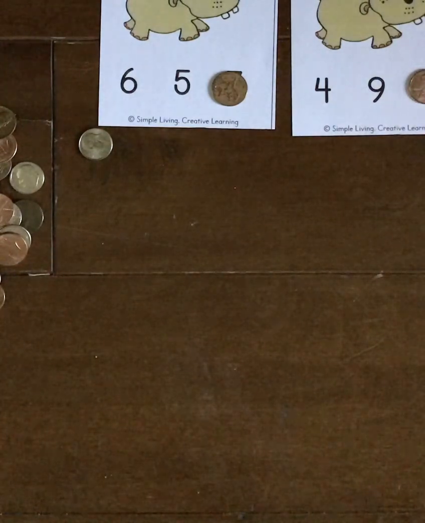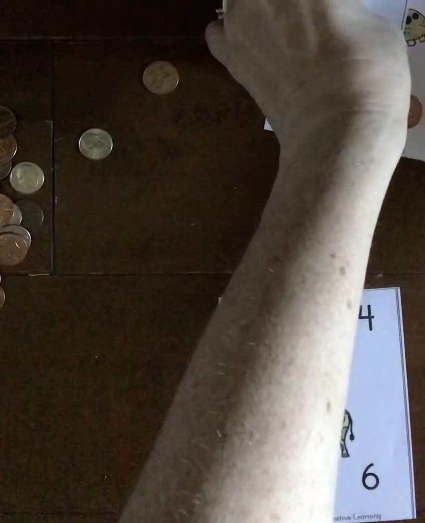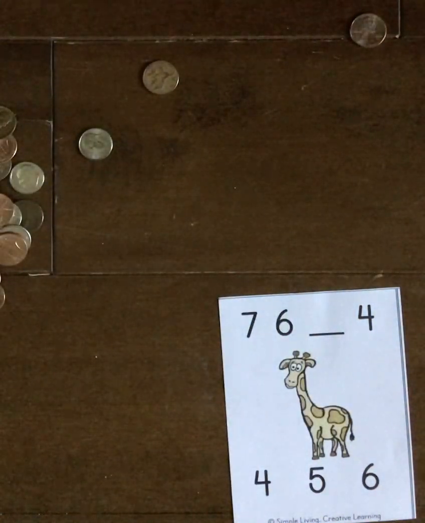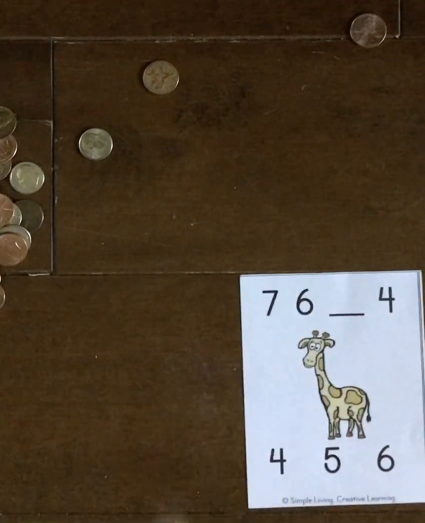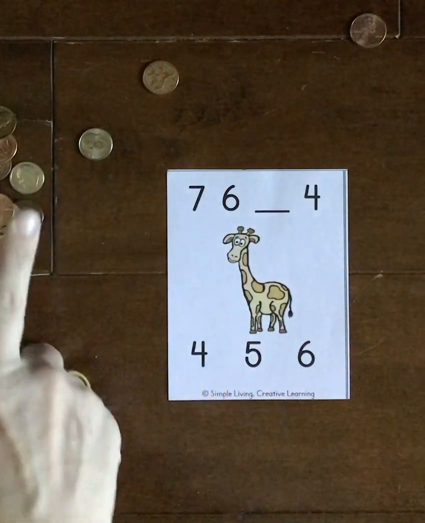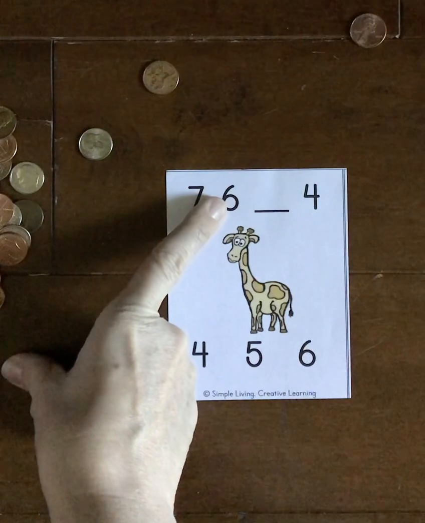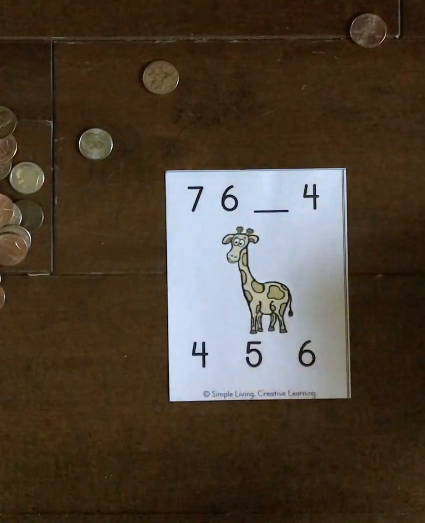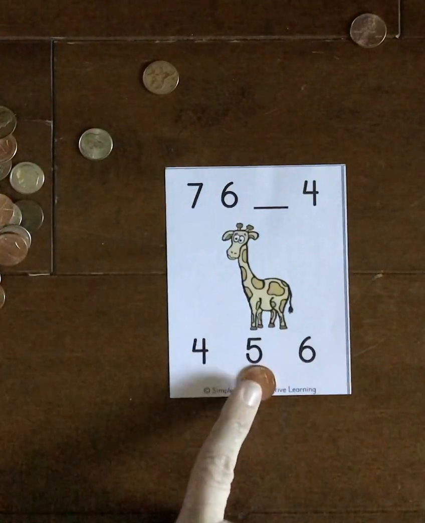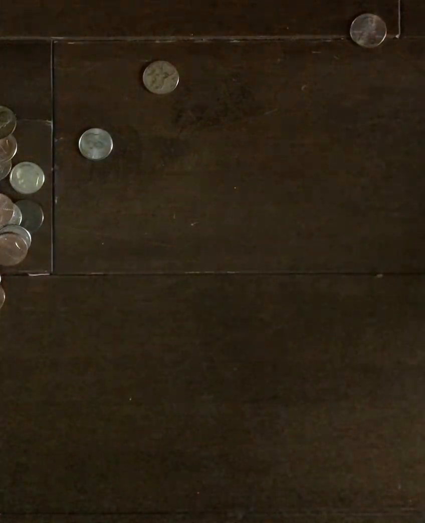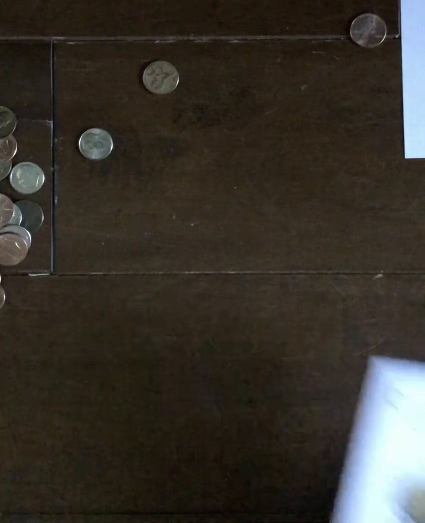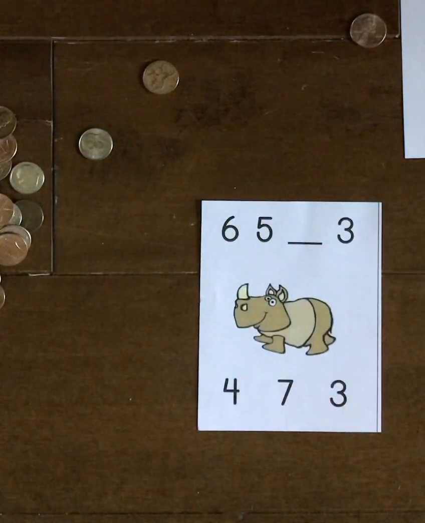All right, let's see. Ooh, we got some numbers that are missing from in between. Let me get these out of the way. All right. So it looks like if we're going from 7 to 6, we're still counting down. We're not quite counting up yet. All right, so 7, 6, 5, 4, 3, 2, 1. Blast off. All right, there's a rhinoceros for you.